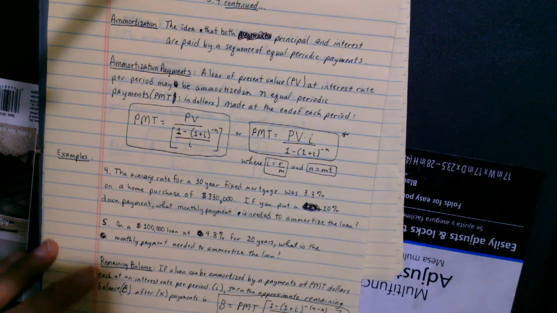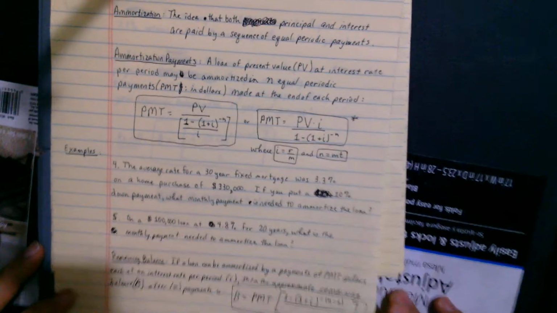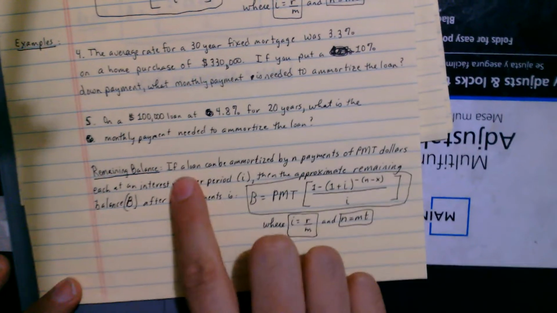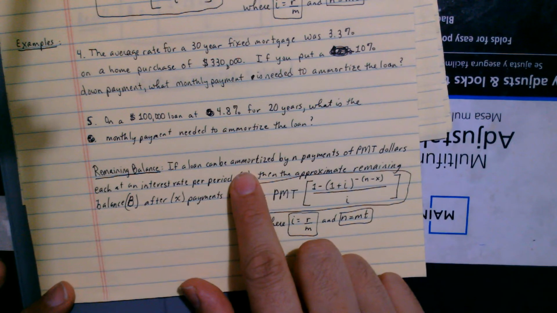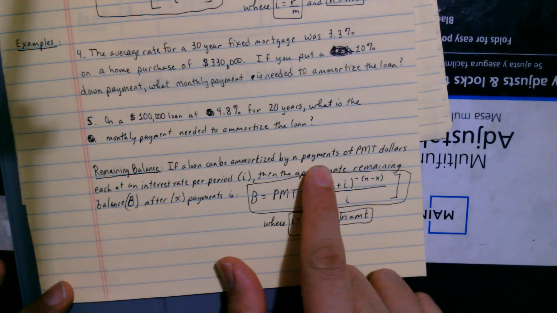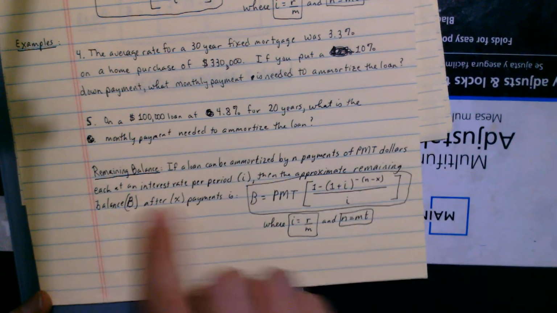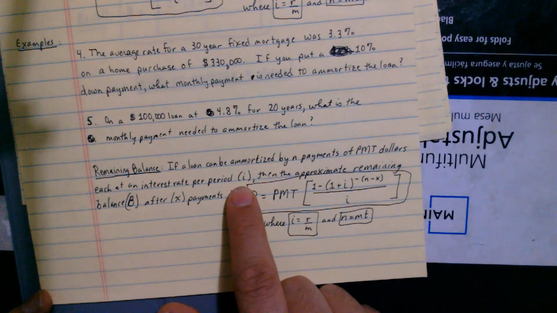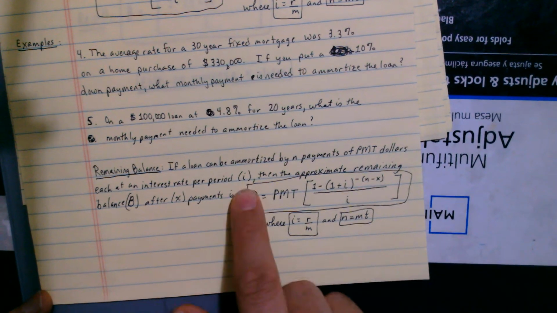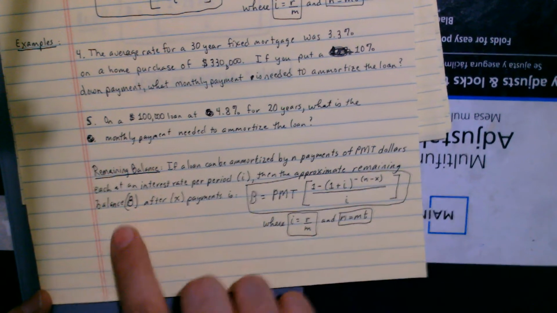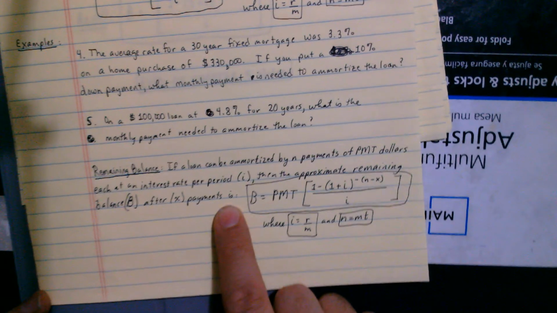But I digress. And then finally, here you have your remaining balance. Remaining balance says if a loan can be amortized by end payments of PMT dollars, each at an interest rate per period I, then the approximate remaining balance after X number of payments is this formula.